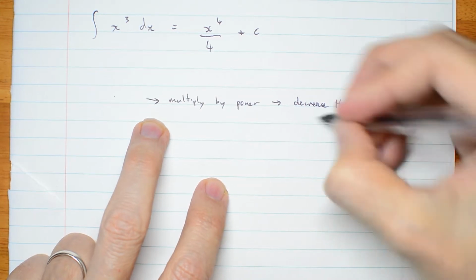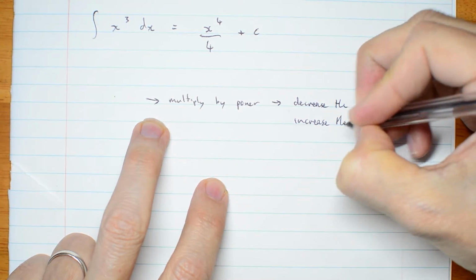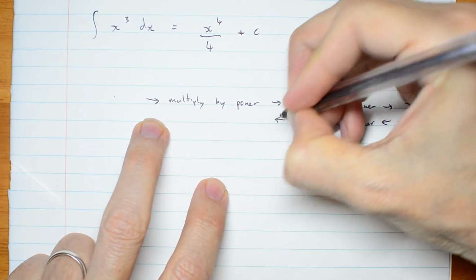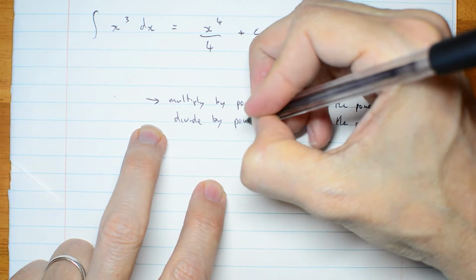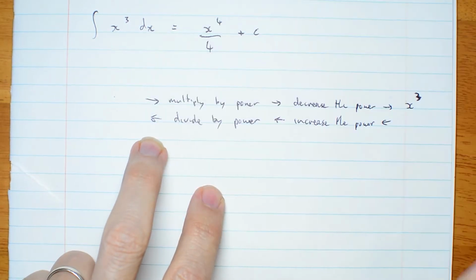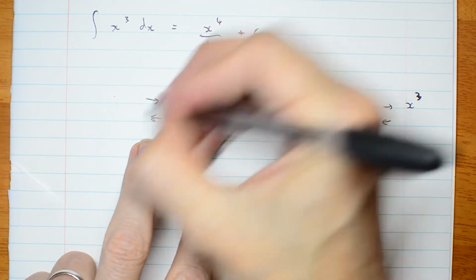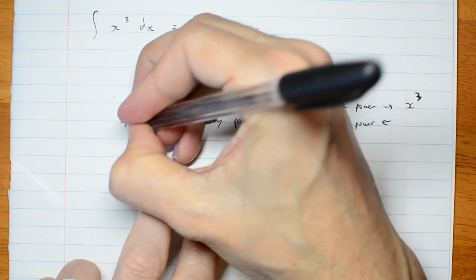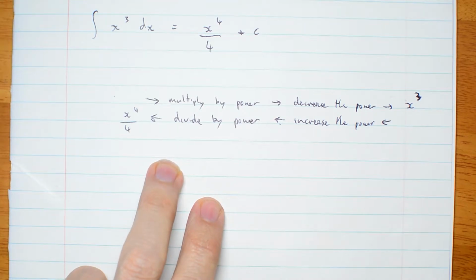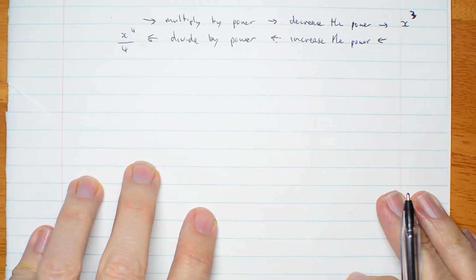So for integrating, I'm going to do the opposite things in the opposite order. I'm going to first increase the power, and then I'm going to divide by the new power. X cubed becomes x to the fourth, becomes x to the fourth divided by 4. Does that make sense? Let's try a few more. I'll leave that at the top of the screen so you can see and remind yourself.